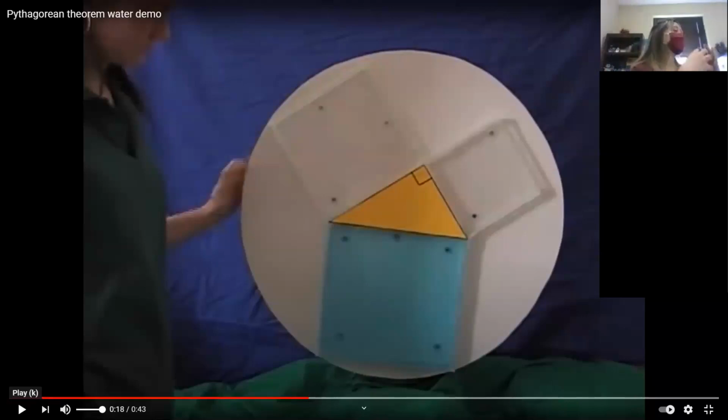So when we combine them, what operation are we using? Adding, subtracting, multiplying, or dividing? We're adding them, right? So we're adding those two squares to get that larger square. And that's what the Pythagorean theorem does.